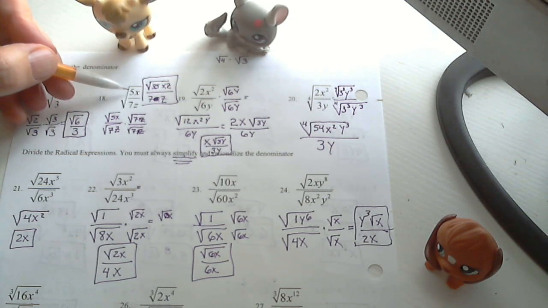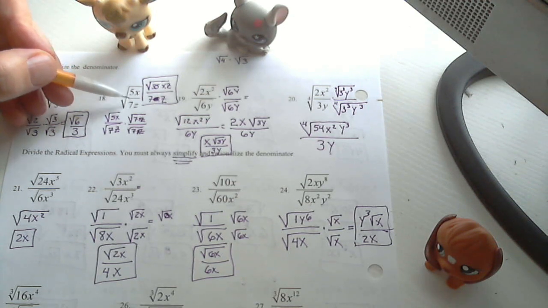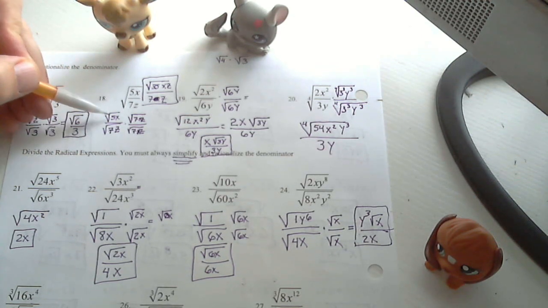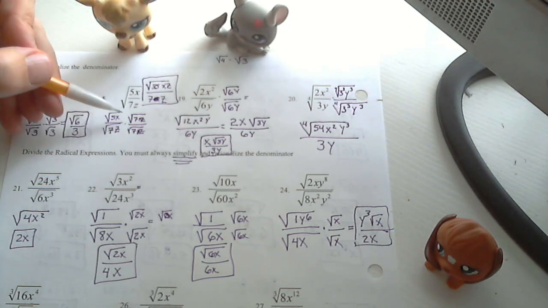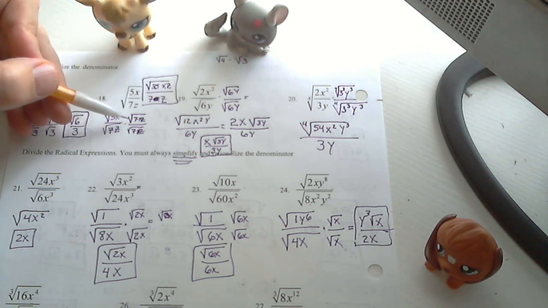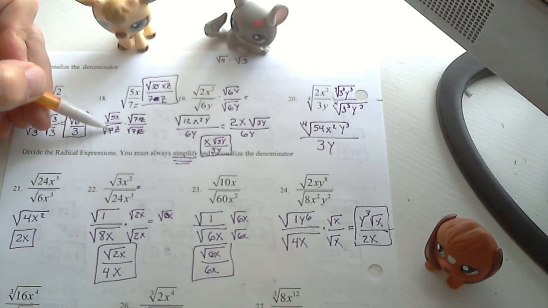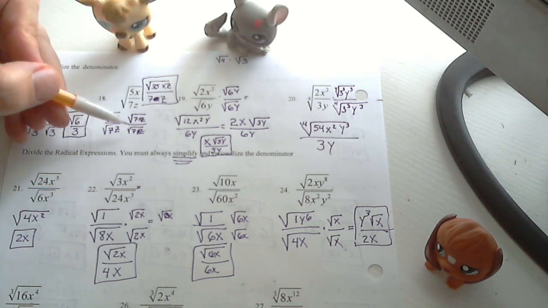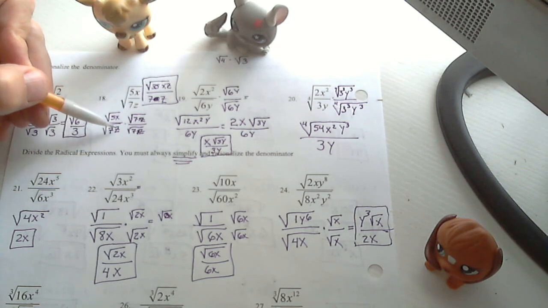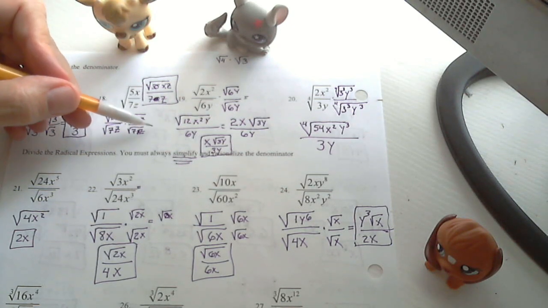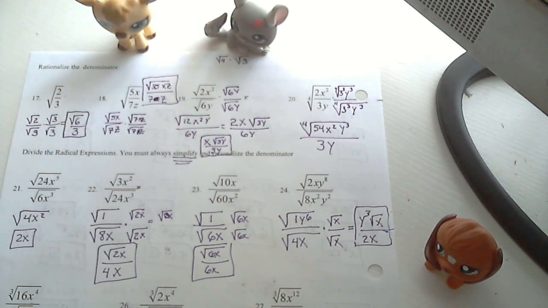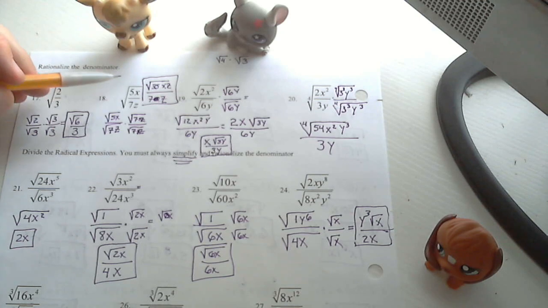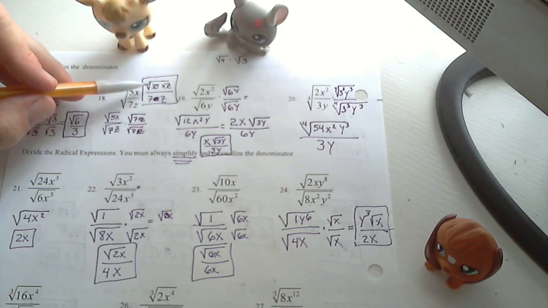So again, I'm separating these into two different radicals, radical 5x over radical 7z. I'm going to multiply the top and the bottom by radical 7z. When we do that, I'm actually not writing out what it equals, but it would be the square root of 49z squared, and the square root of 49z squared would be 7z, and our denominator would be rationalized. 5 times 7 is 35.